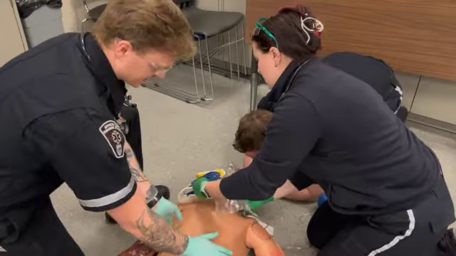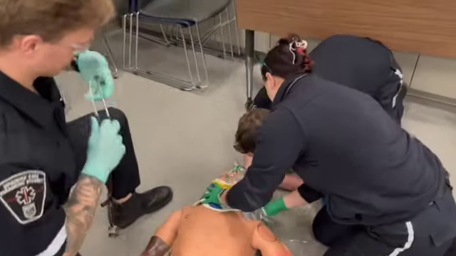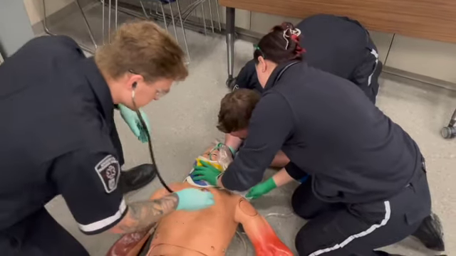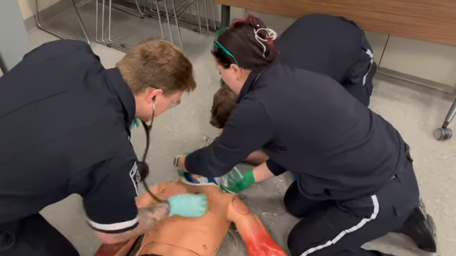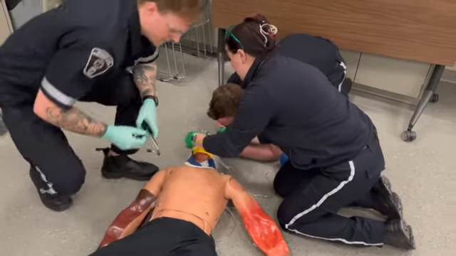I'm going to see if I can identify any paradoxical motion, and I'm going to check for chest symmetry. Additionally, I'm going to auscultate the apices for the lung sounds, and I'm going to listen for any muffled heart sounds as well. You note full thickness circumferential burns to the entire thoracic region.